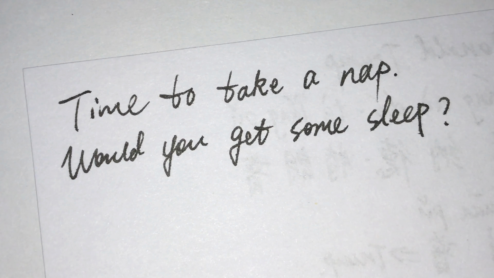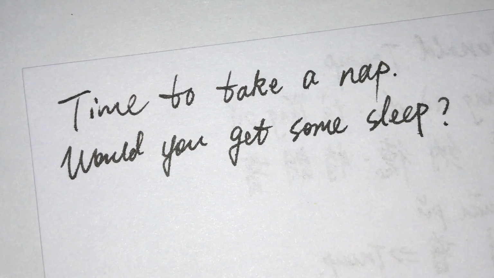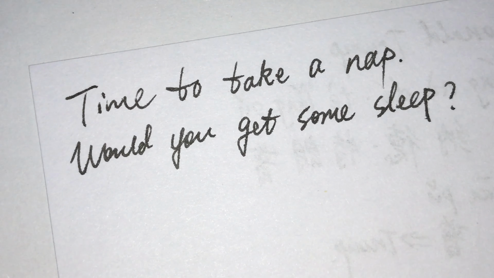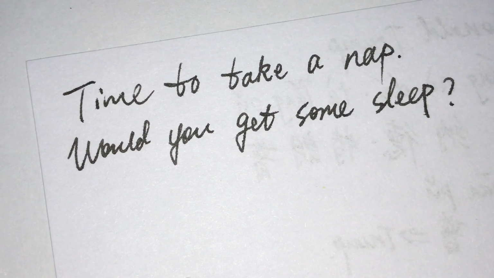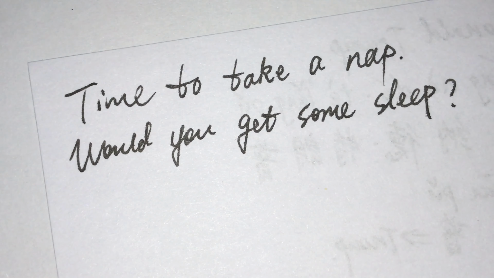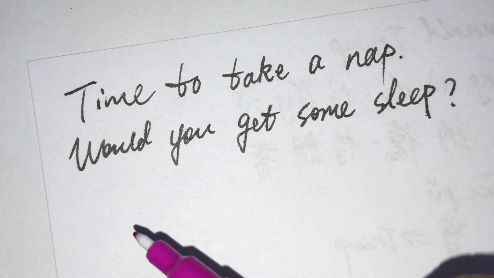The differences between 午睡 and 午岁 in Mandarin. 午睡 means take a nap, while 午岁 means 5 years old. Now, follow me to write.